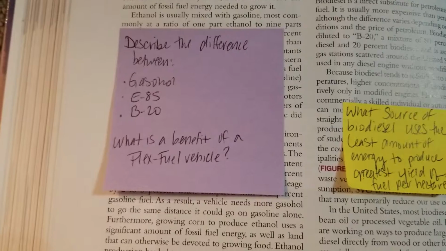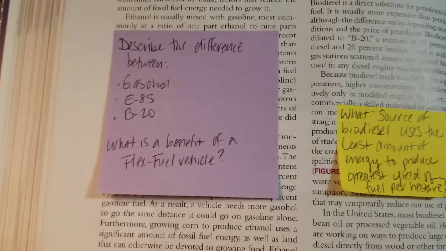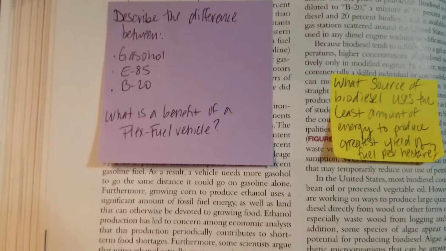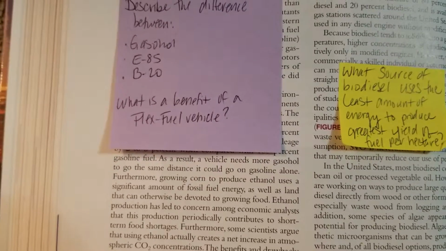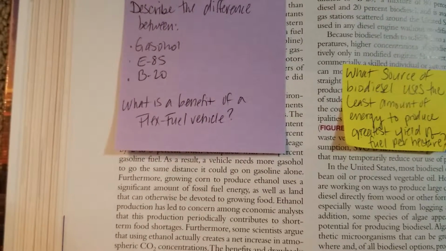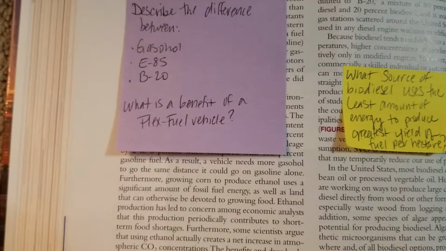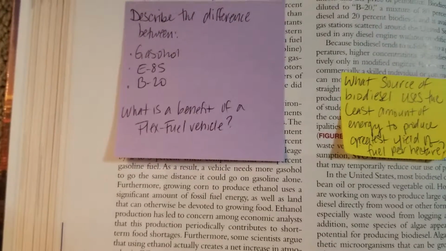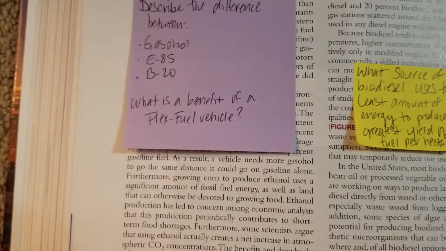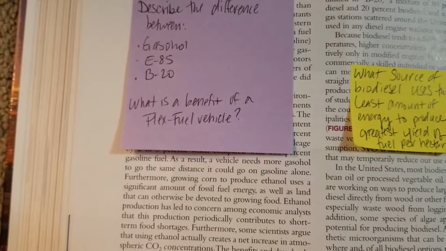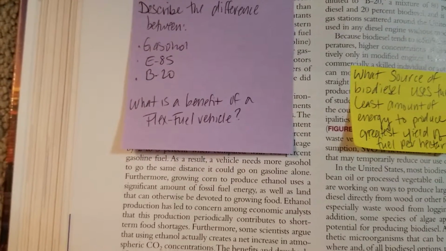So just be able to distinguish what the percentages are and what exactly those things are. And then, what is the benefit of a flex fuel vehicle? So a flex fuel vehicle could use a variety of different types of fuel sources. So there's more to it than that. But think about some other benefits that might be.